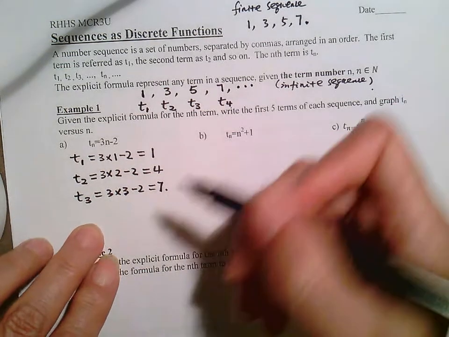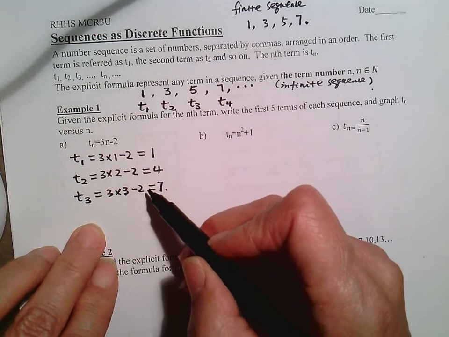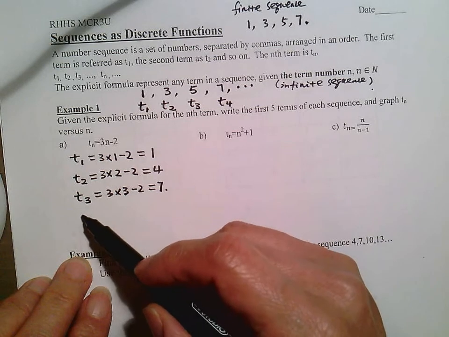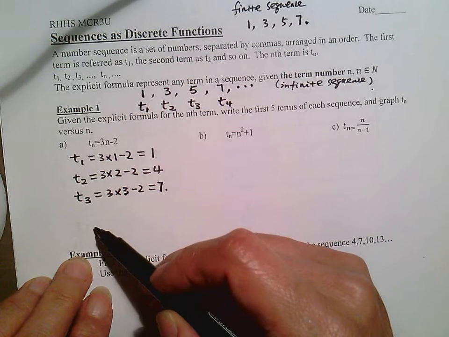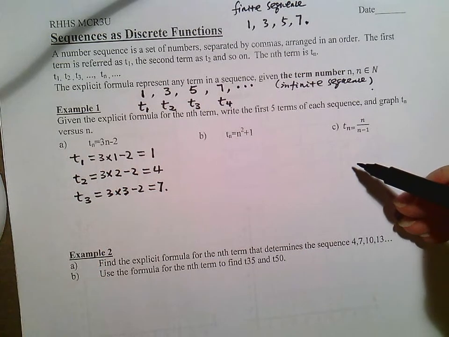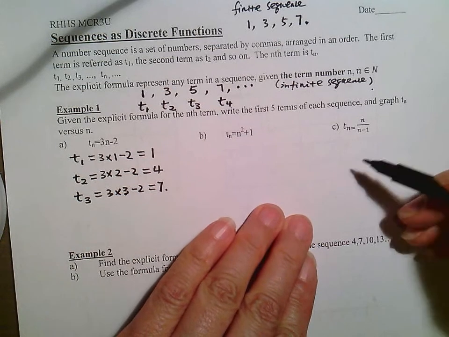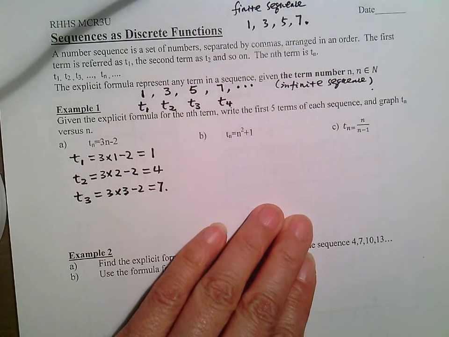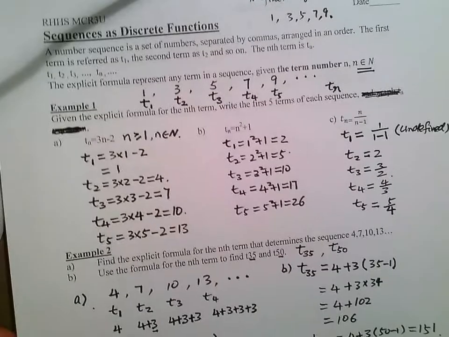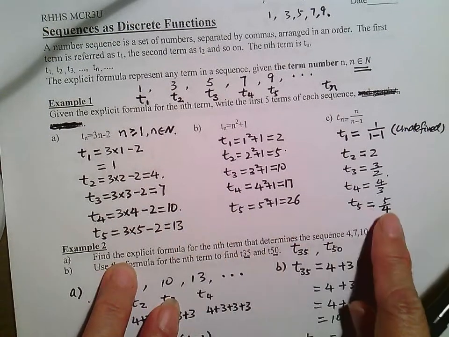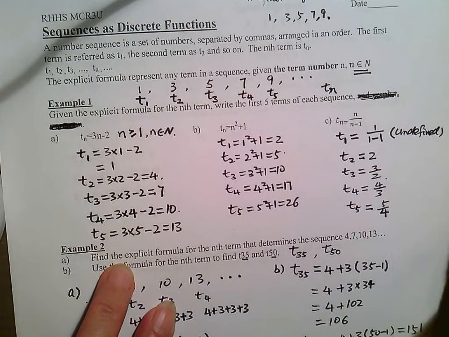Now, at this moment, I would suggest you pause and try to calculate and write out the fourth term and the fifth term, and then write out all terms for example B and example C. After you finish, compare your answer with mine. Okay, pause please. Okay, now this is the answer. All of the numbers are listed here.